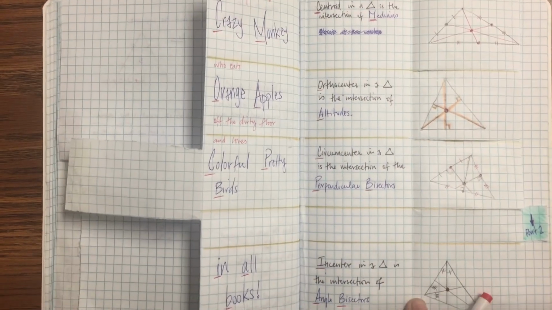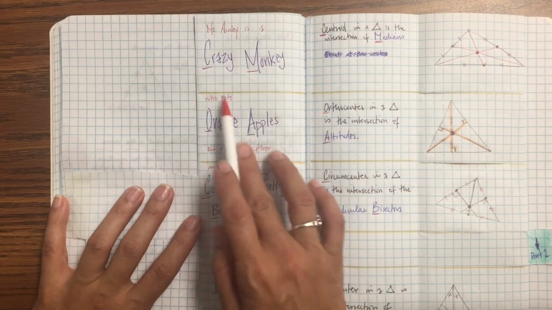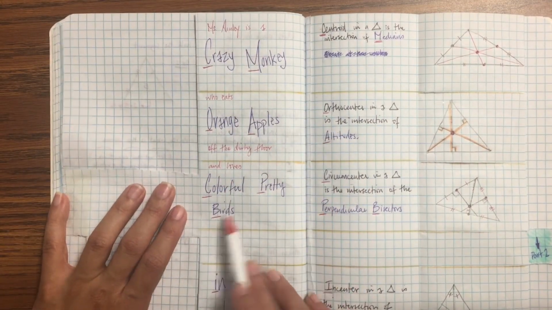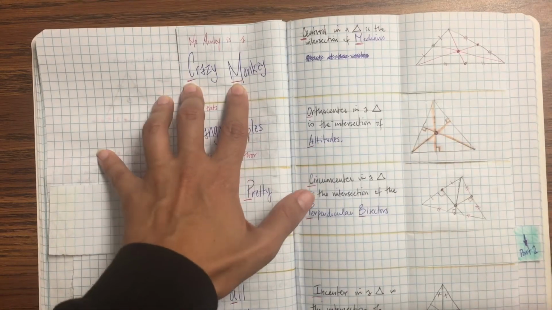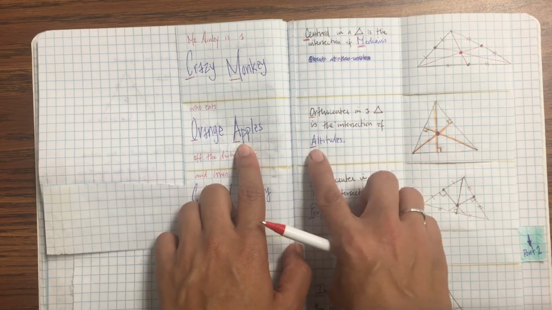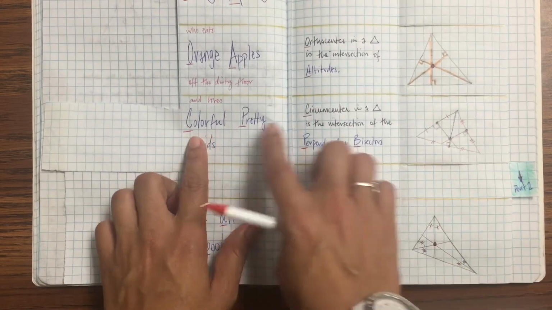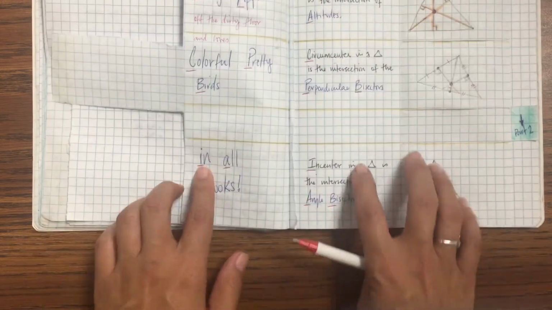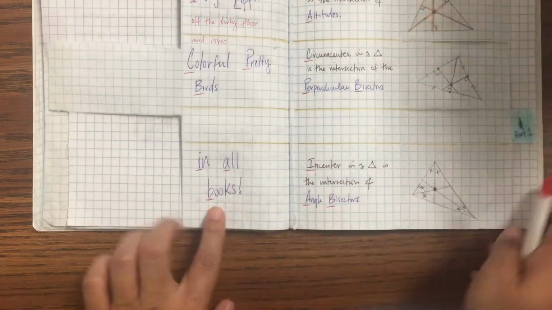So again, Miss Ainley is a crazy monkey who eats orange apples off the dirty floor and loves colorful, pretty birds in African books. And that's how you're going to remember what a centroid is and what makes a centroid and so forth. Okay, so you just need to remember that sentence and you just need to remember what the definitions are. And that's it. All right, let's practice.